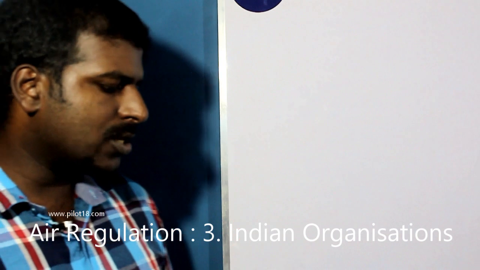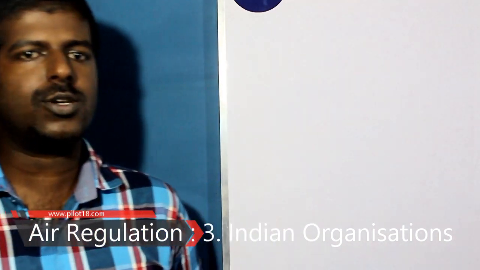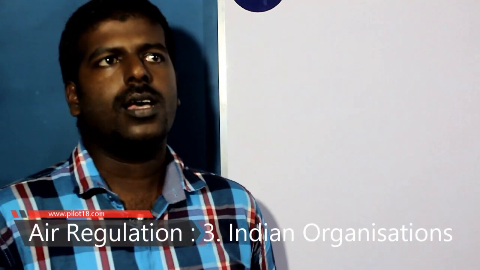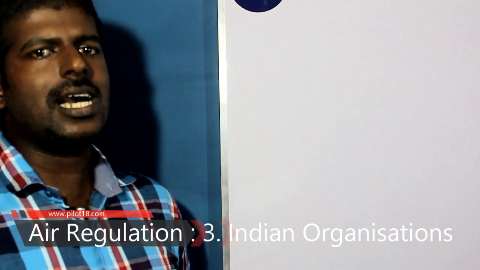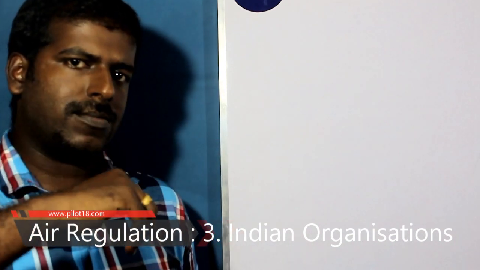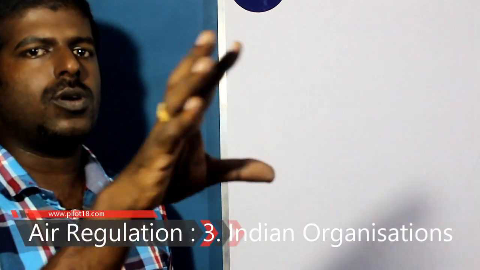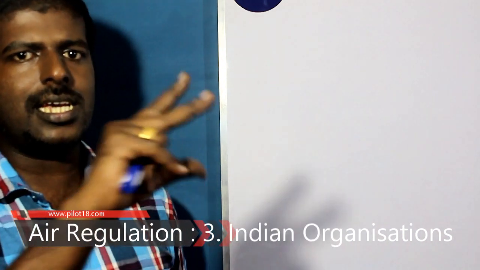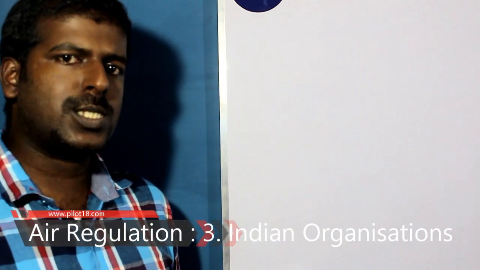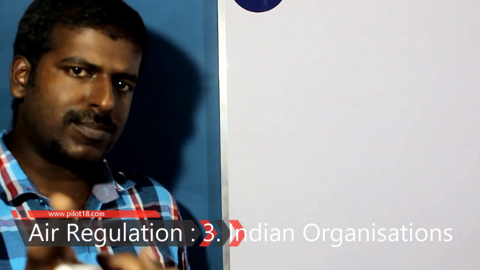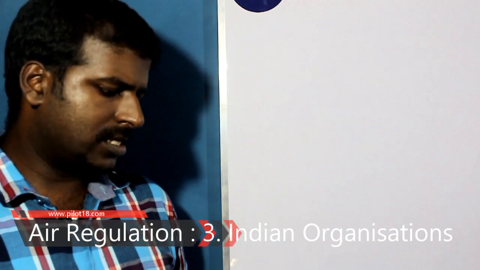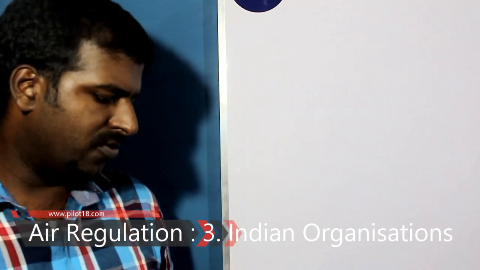Then comes control and management of Indian airspace extending beyond Indian territorial limits. That means India has a certain territory limit, but beyond that also India has to monitor and observe those areas as per the rules or formulations laid down by ICAO. That also comes under the duty of the Airports Authority of India.